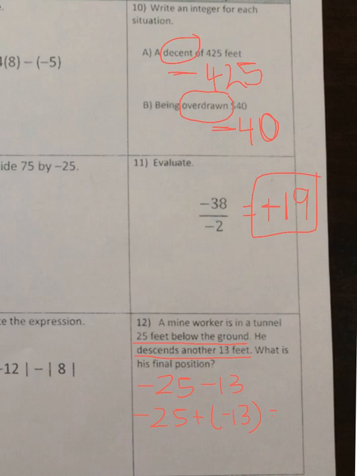Either way we'll get the same answer. So here the signs are the same. So same sign sum, keep the sign, and 25 and 13 give me 38. So he will be at negative 38 feet.